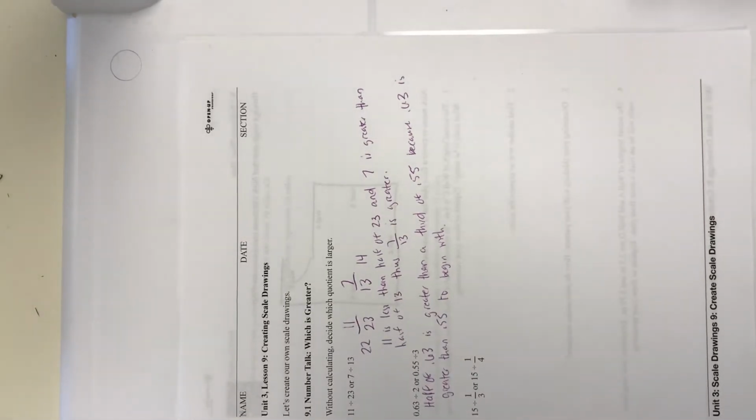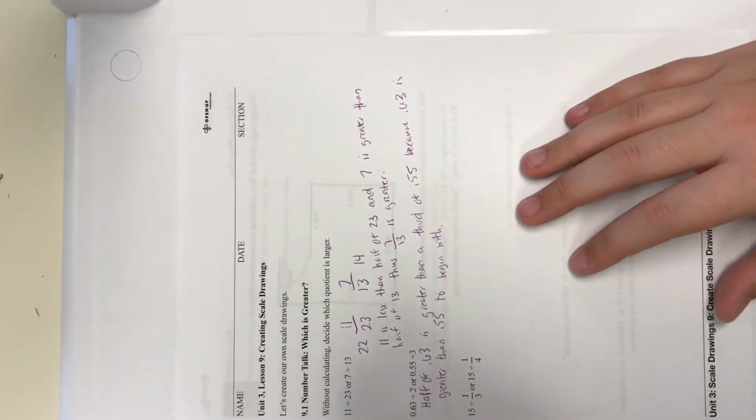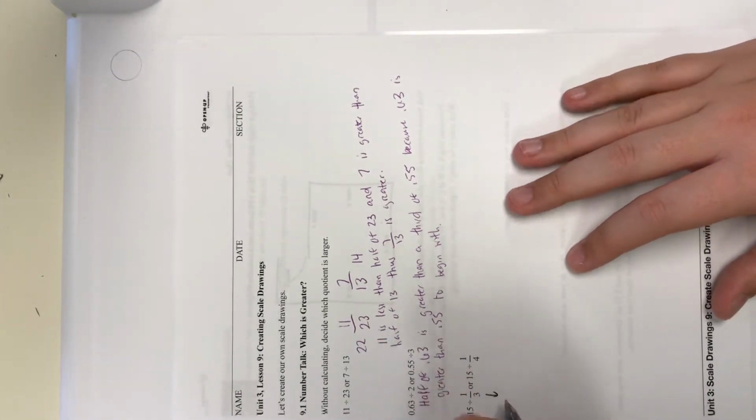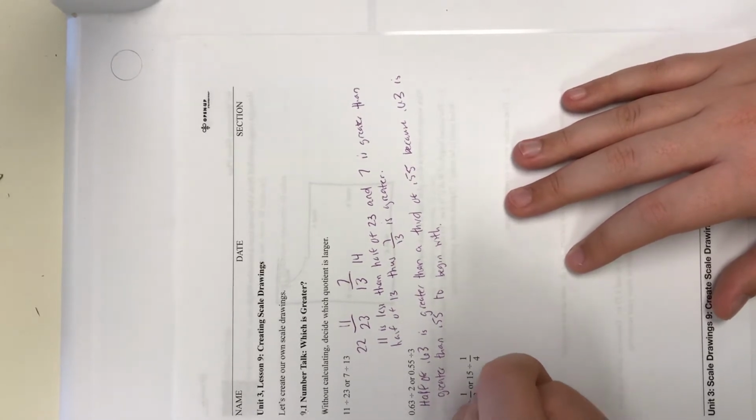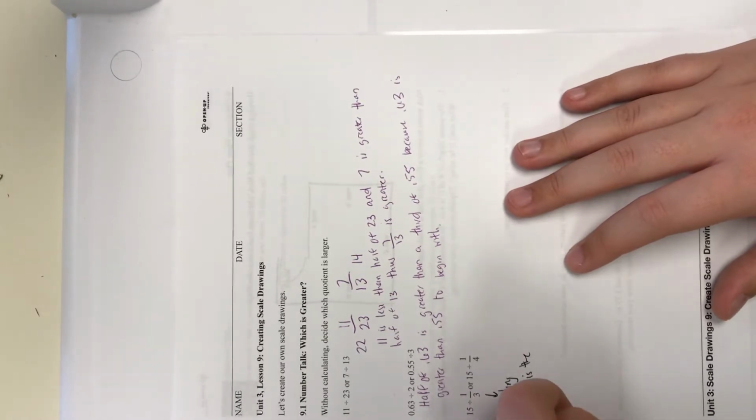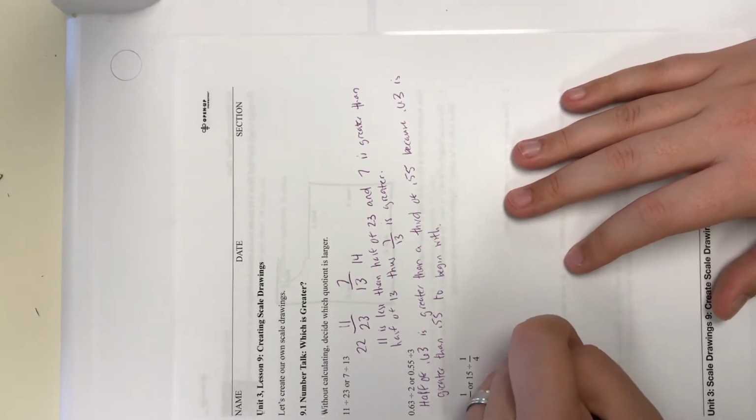This last problem has us taking the same whole number and dividing it by a fraction. What we've talked about in class is that dividing by 1/3 is the same as multiplying by 3.